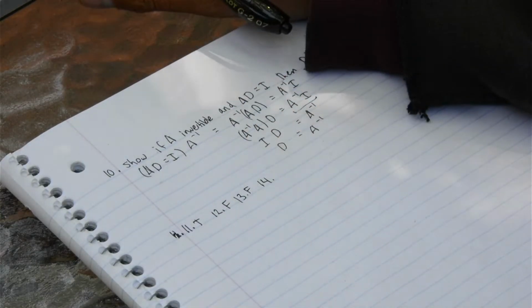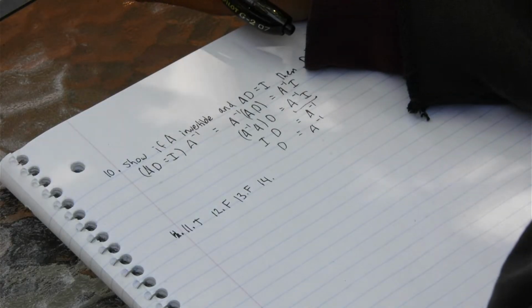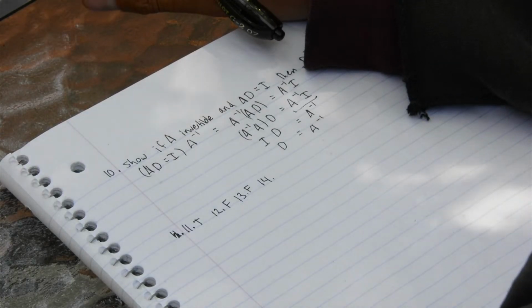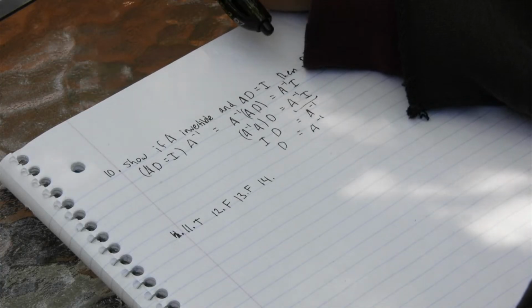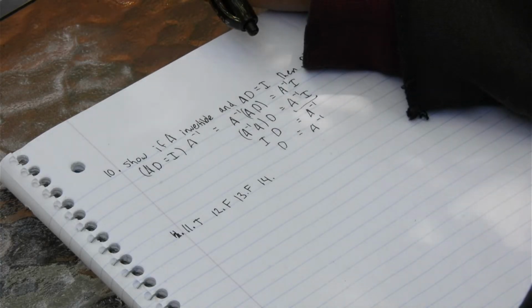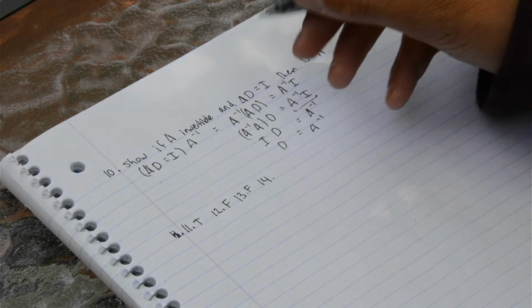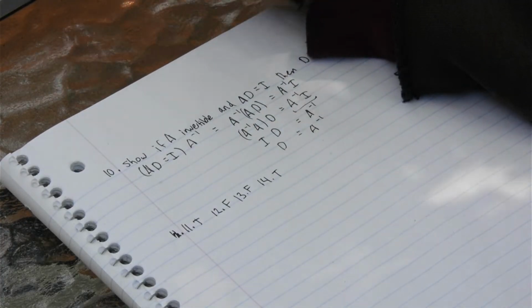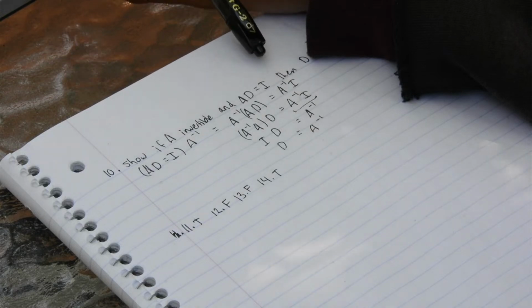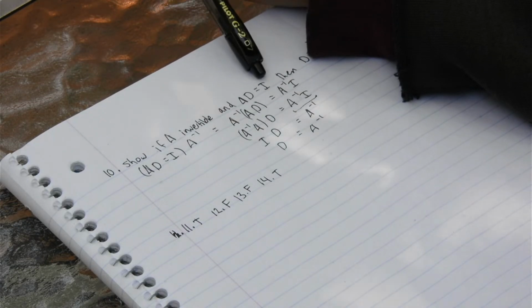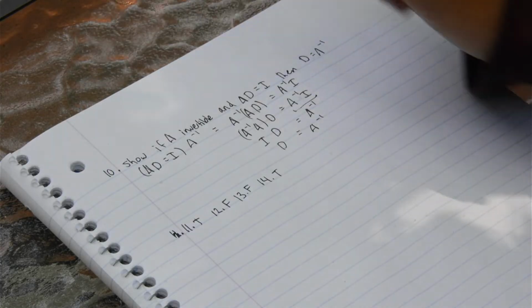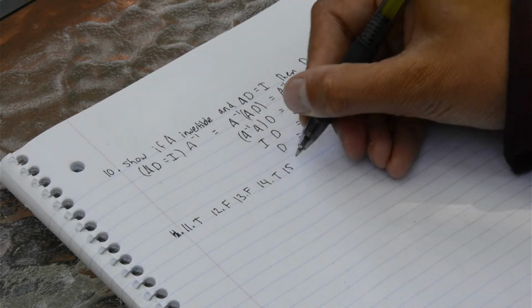14. If A is invertible, then the inverse of A inverse is A itself. That's true. Double inverse equals itself. 15. This is the wrong formula for the determinant. This is false.